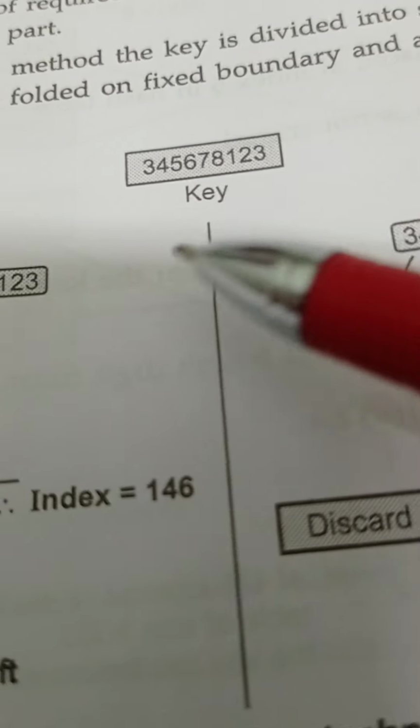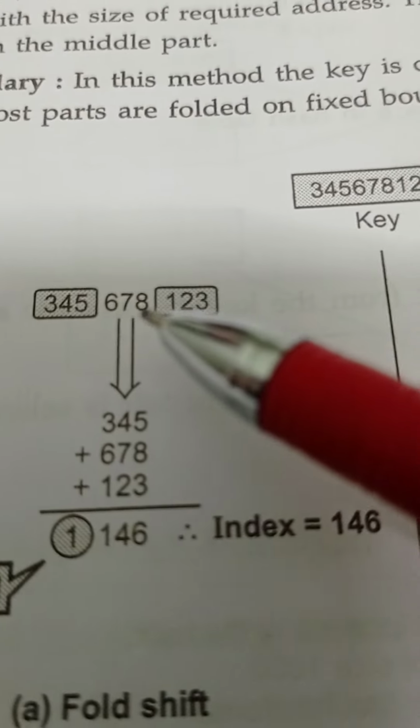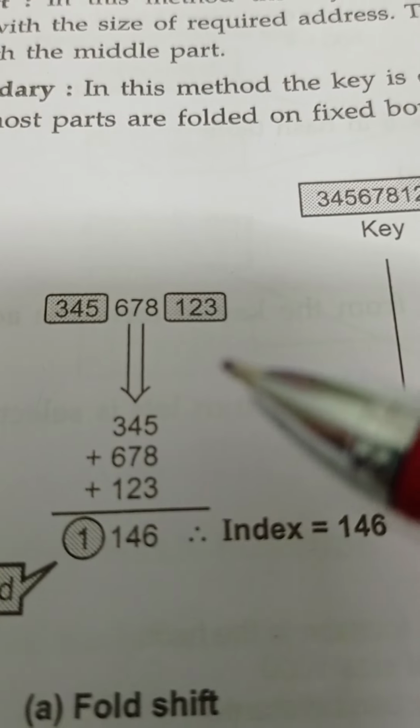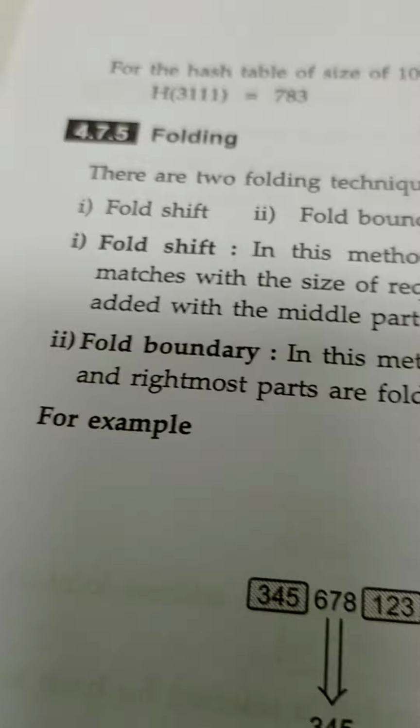What is the data? This is the data: 3 4 5 6 7 8 1 2 3. In which location do we have to store it? In the location 146. Like this, so many techniques are there. Using these techniques we can store the data in various memory locations.